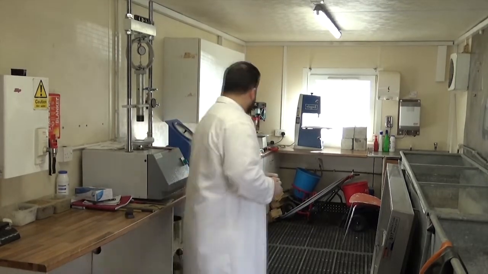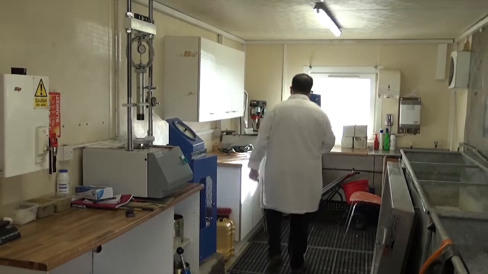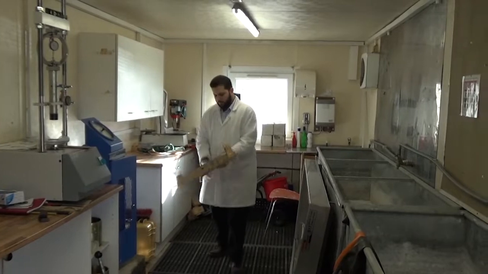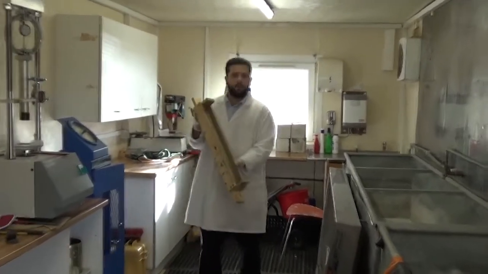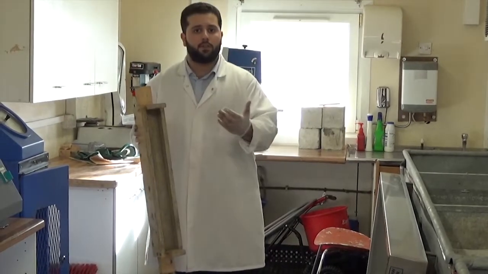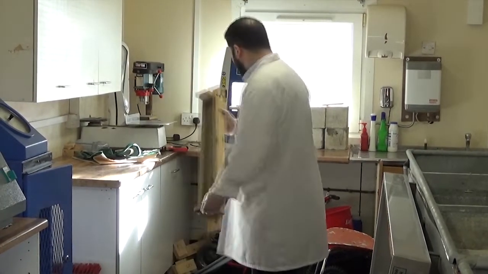We also have some of the molds here. These are makeshift molds. For beams, we have different sizes available for different thicknesses, depending on what the students are using and depending on the size of the rebars we would use in that beam.